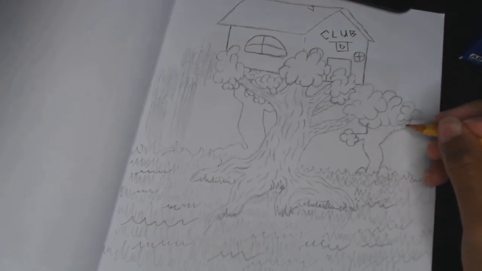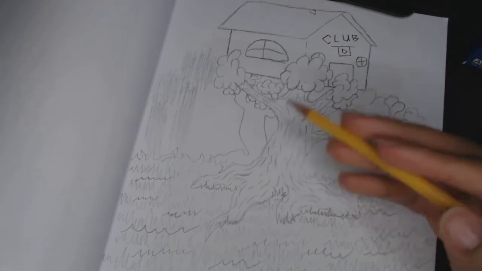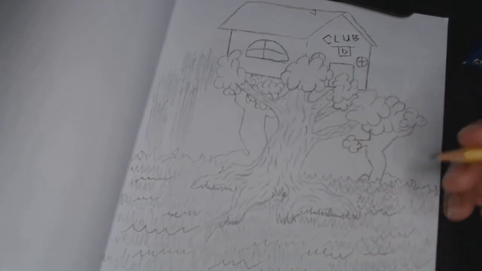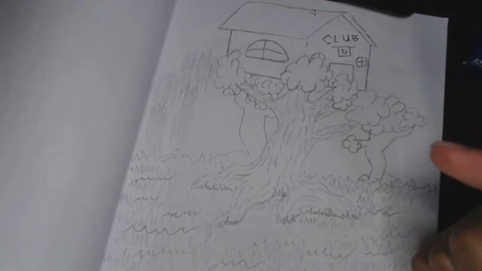What else is there? I'm going to just go ahead and finish out this background and add what you want. Do what you want.